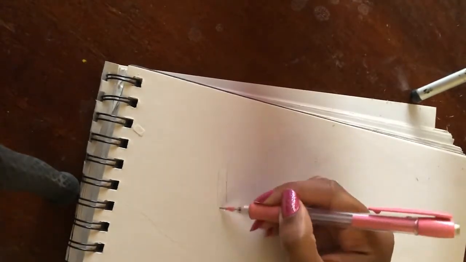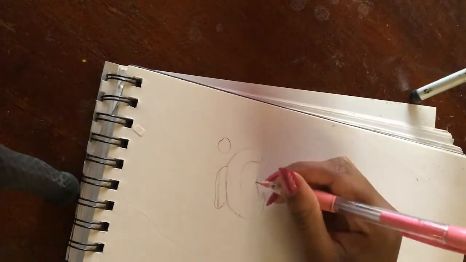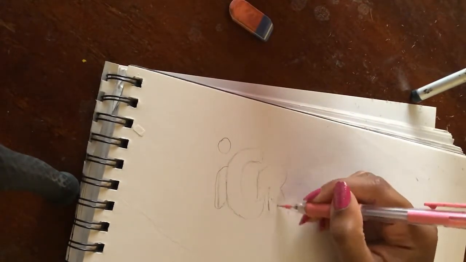For the sketching bit, this is where I put in the research into practice, and I try out different looks for the logo. I envision what it would look like visually and bring out my thoughts into paper.